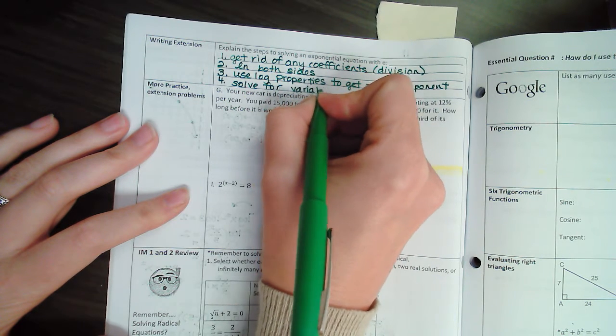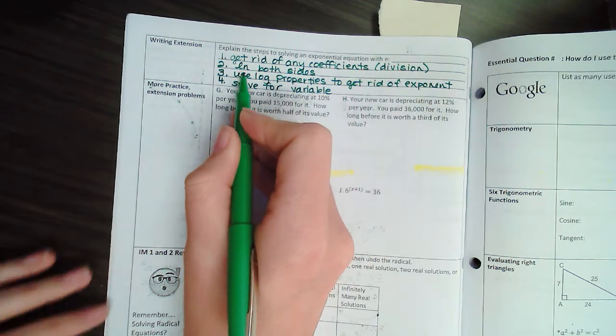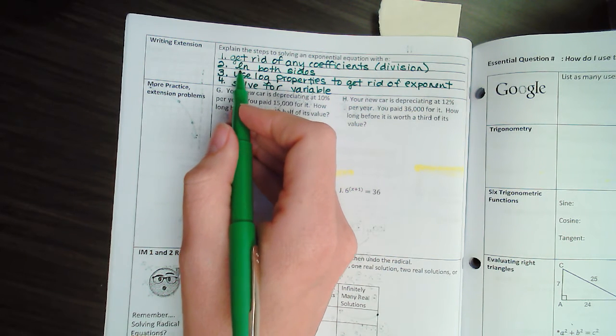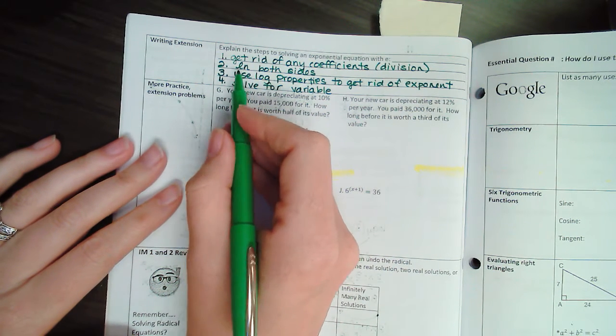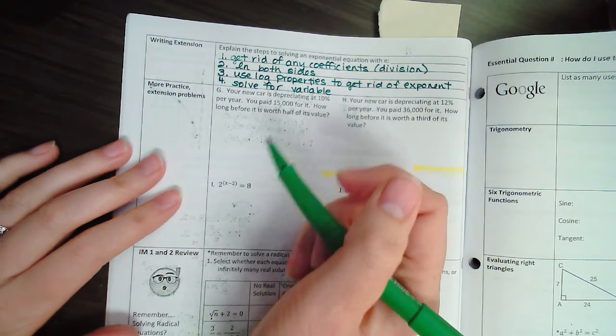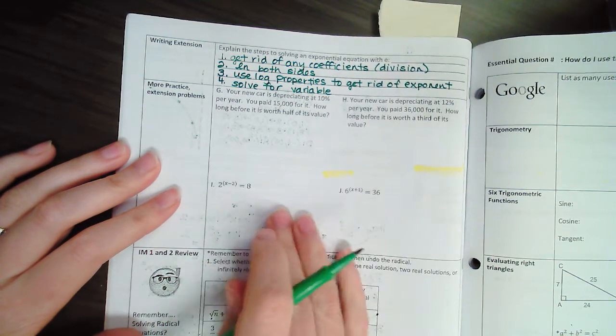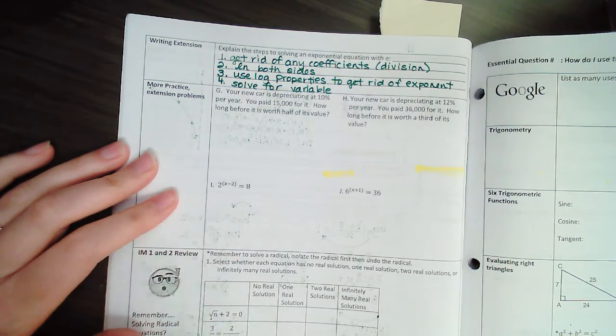Okay, so it's kind of the same steps. The only difference is because we have a base of e instead of a base of 10 or something like that, we're going to use ln, our natural log. So we're going to be solving these types of problems, and then that's going to be it for this note page.